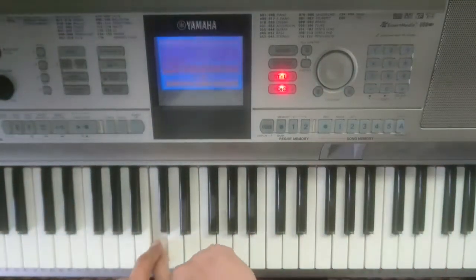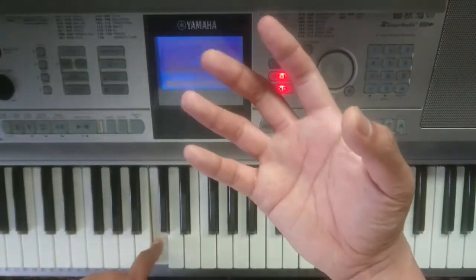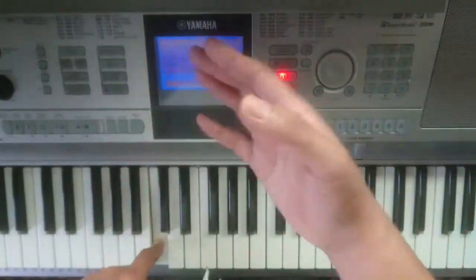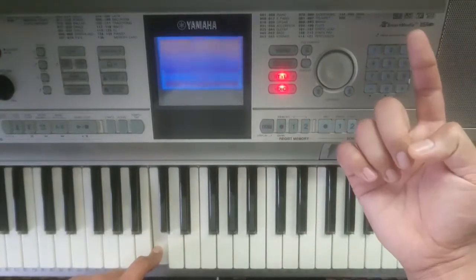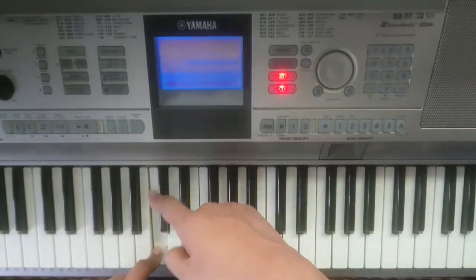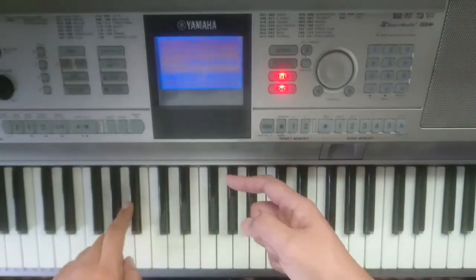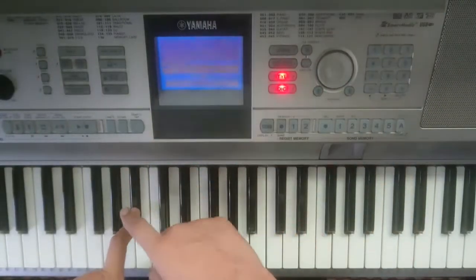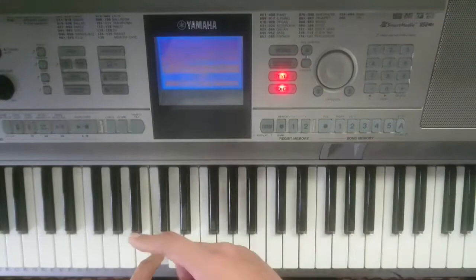So C is the do. The do is the root, or the first note of any scale. So if it's a C major scale or a C minor scale, the C, the first note, becomes the do. If it's a B flat major scale, the B flat becomes the do, being the first note of the scale. So now, going back to the C major scale, C is the do.